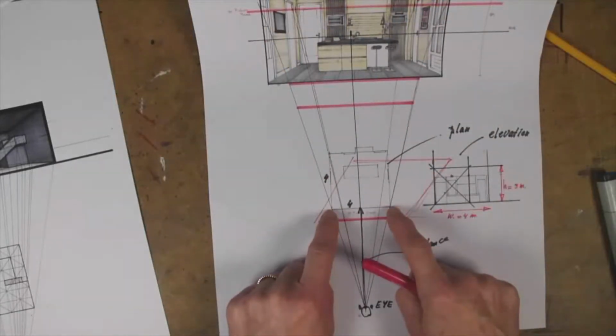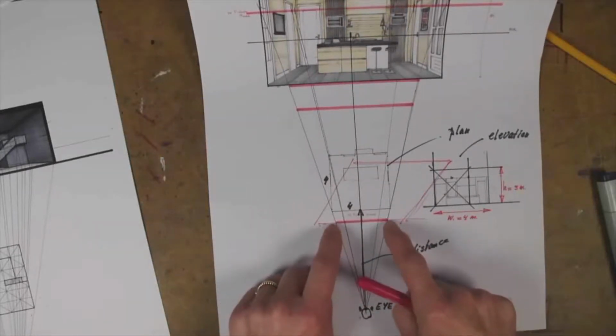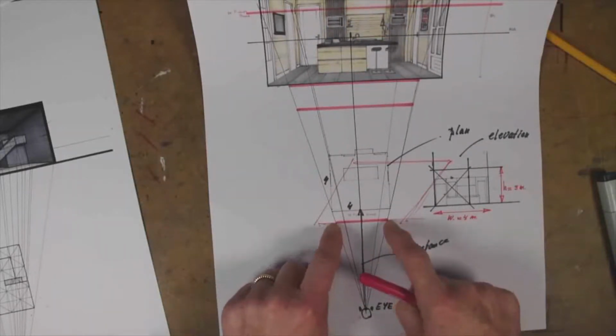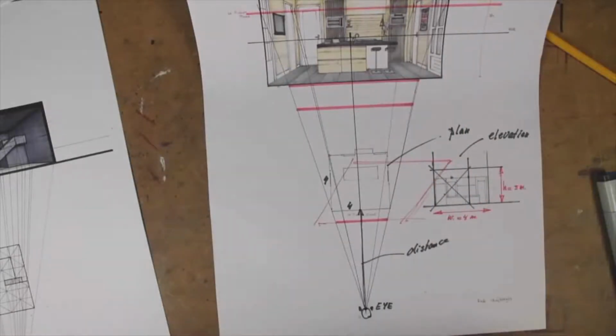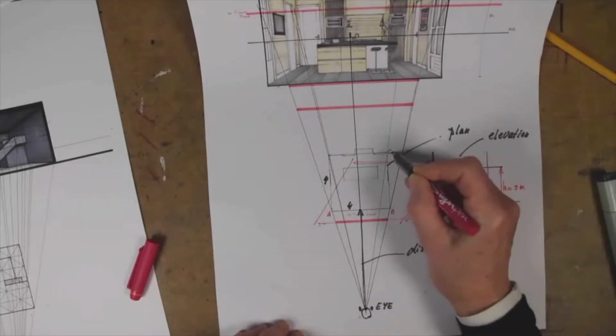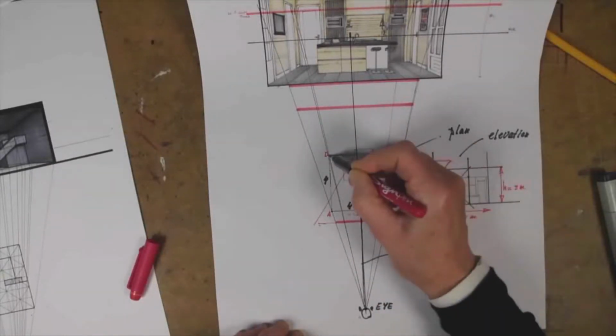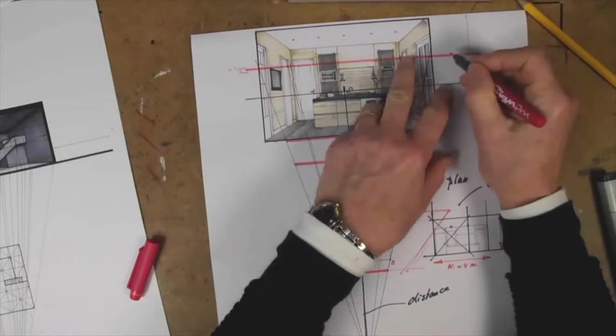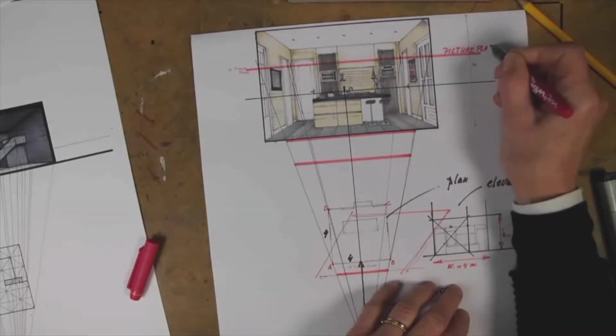If you want to make a perspective, which could be seen in reality without distortion, the observer needs to have a certain distance towards the object. Now I can number the corners of the room A, B, C, D, and I can project them from my eye to the picture plane in the back, where the verticals can be drawn.